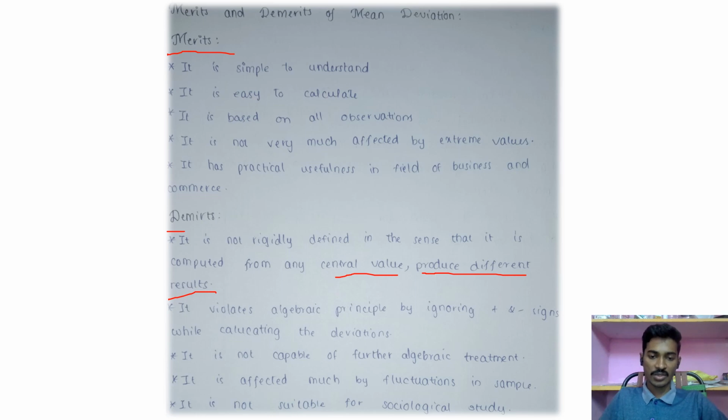And it violates the algebraic principle by ignoring plus and minus signs, as we have considered modulus, and it is not capable of further algebraic treatment. It is not affected by fluctuations in sample, and it is not suitable for sociological studies.